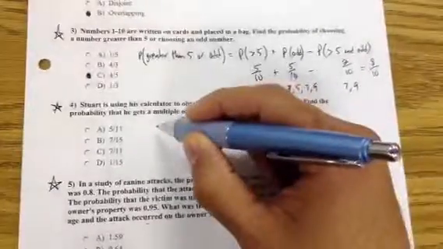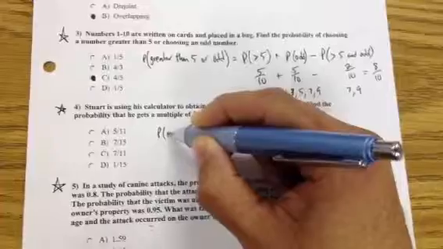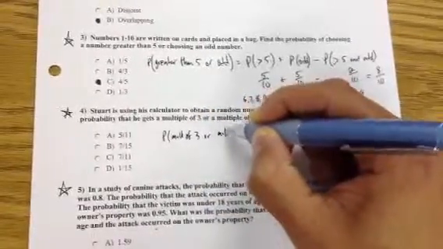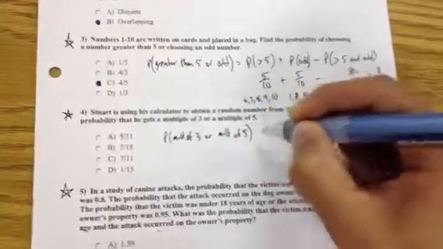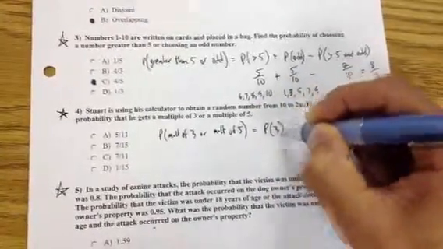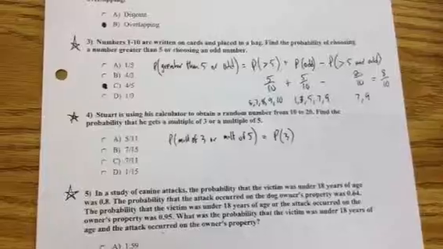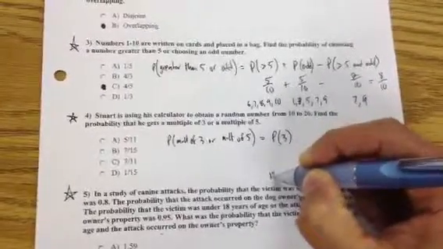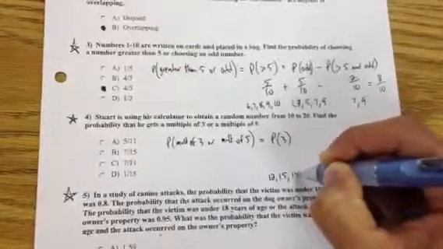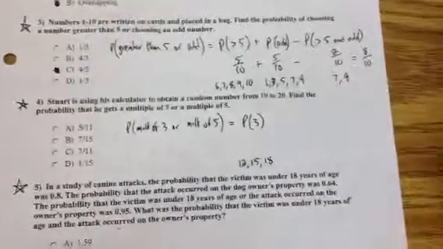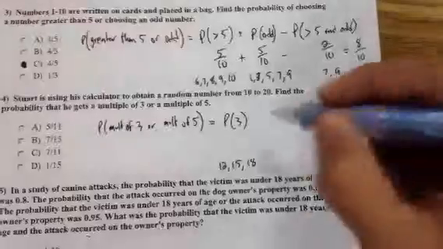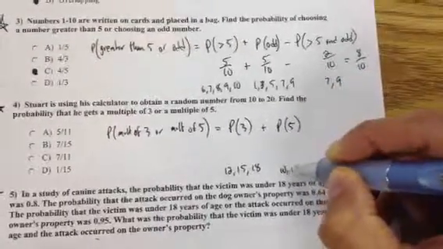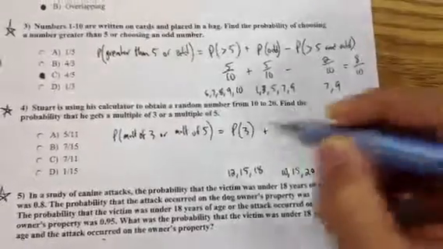So for getting a probability of a multiple of 3 or a multiple of 5: the probability of getting a multiple of 3 will include 12, 15, and 18. But for the probability of 5, that's going to give us 10, 15, and 20.